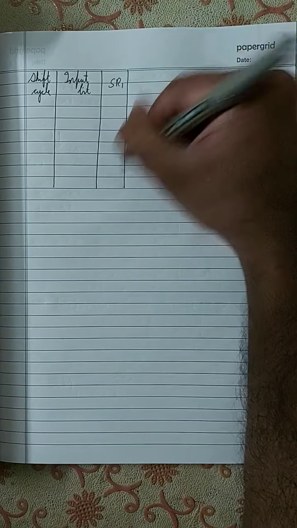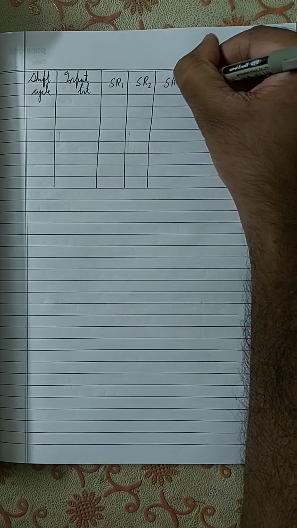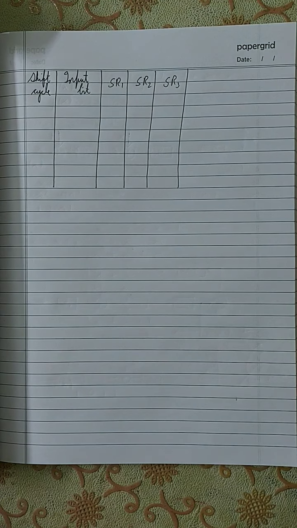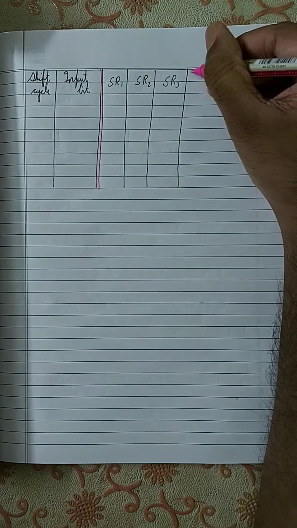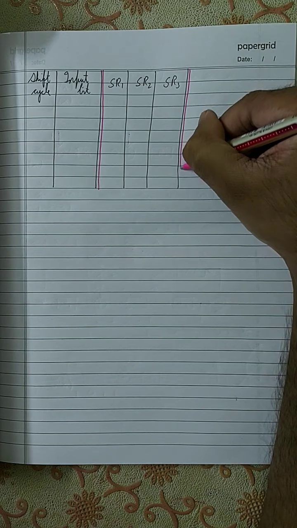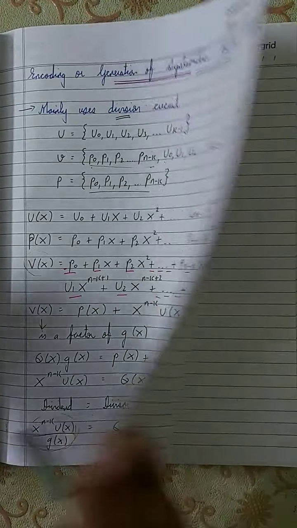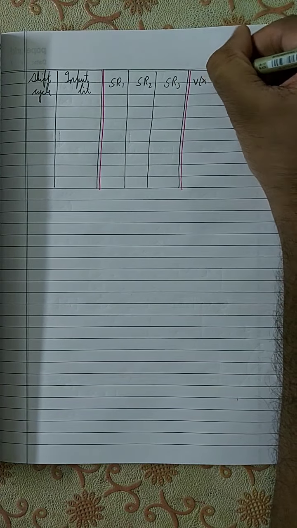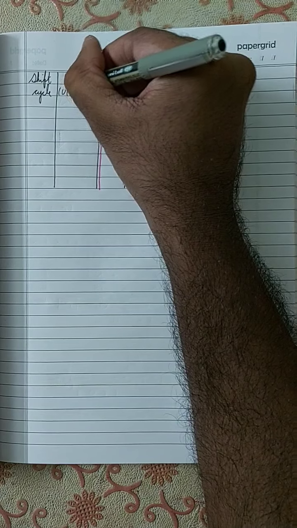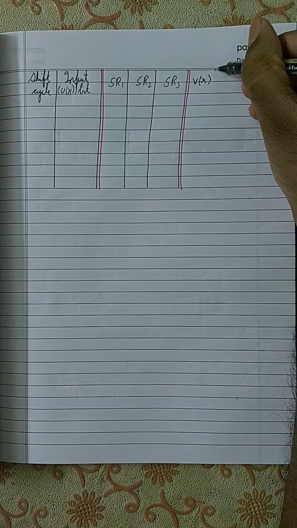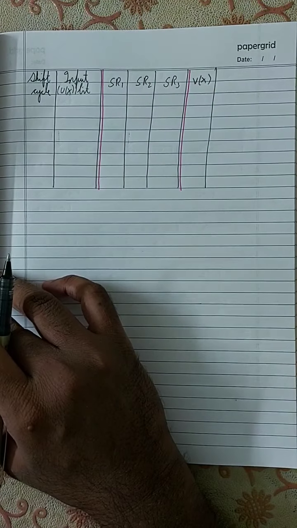That is SR1, SR2, and SR3. And this is my output. This output means this output over here. What I meant by output is v of x. This is u of x, and this represents my v of x. That's it. This is the only thing you need to explain how the operation is being done.